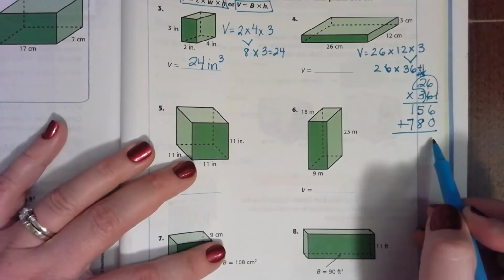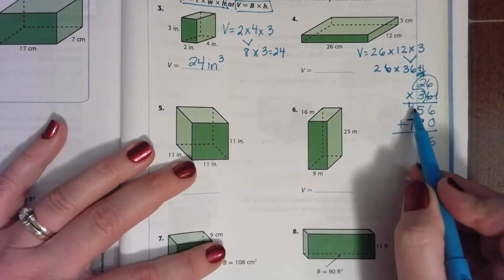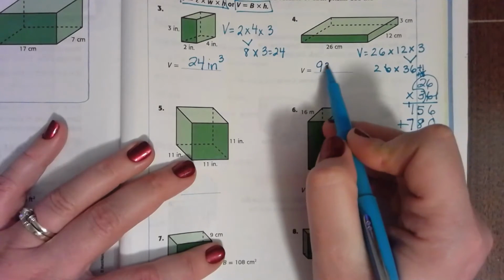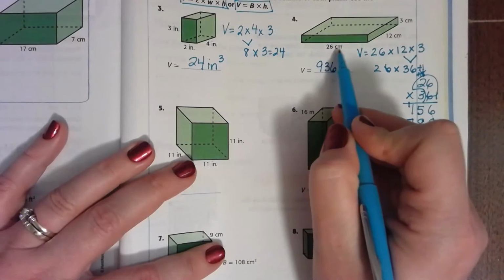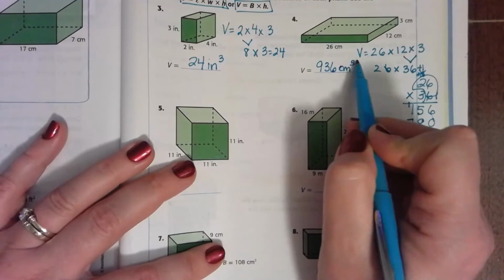Add it together. 6 plus 0 is 6. 5 plus 8 is 13. 1 plus 1 is 2. Plus 7 is 9. My volume is 936. My label is centimeters cubed, because it's a volume.